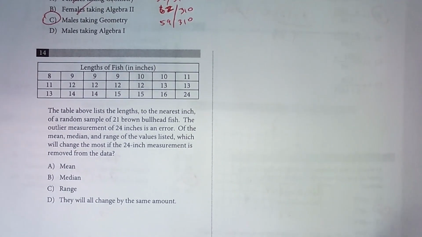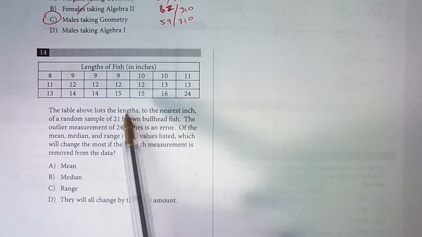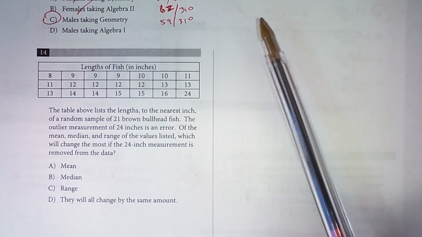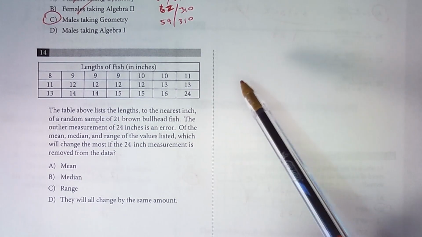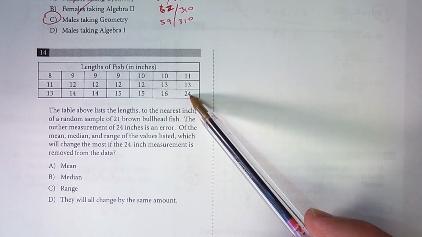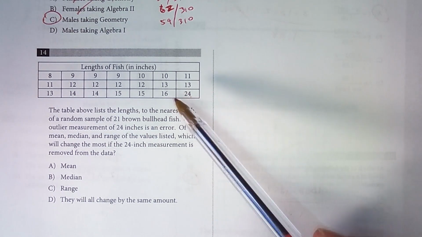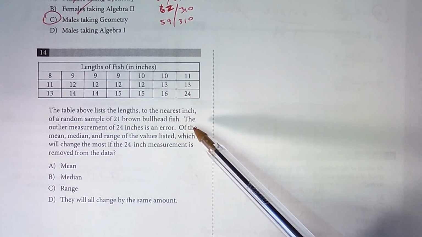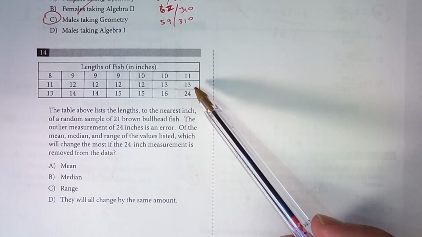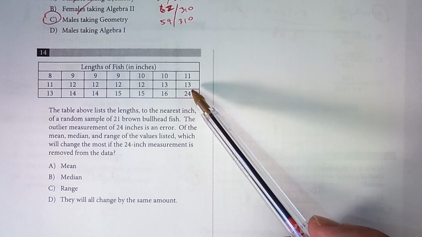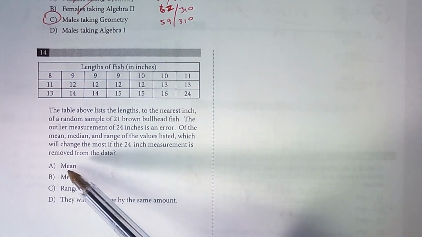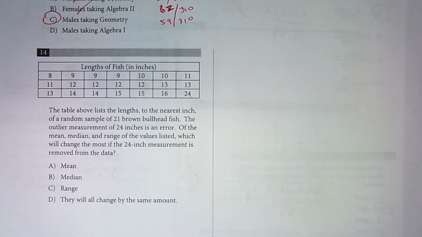Length of fish in inches. The table above lists the length to the nearest inch of a random sample of 21 brown bullhead fish. The outlier measurement of 24 inches is an error, so this one was a mistake. Of the mean, median, and range of the values listed, which one will change the most if the 24-inch measurement is removed from the data? So what's going to be the difference if I have that in versus out in the mean?